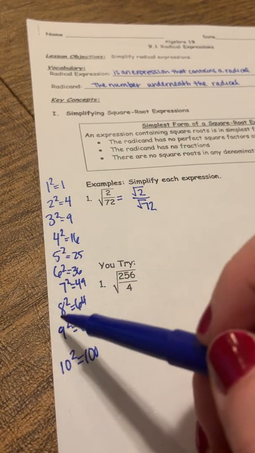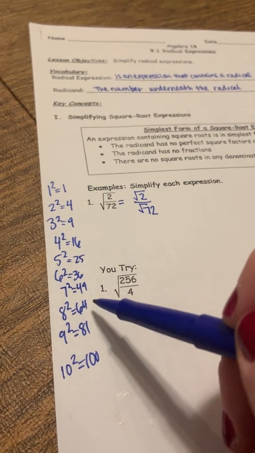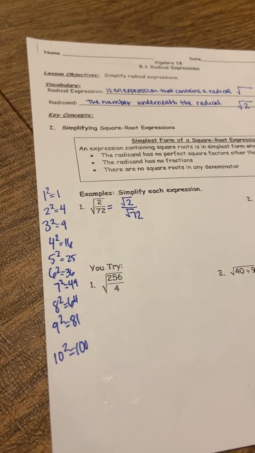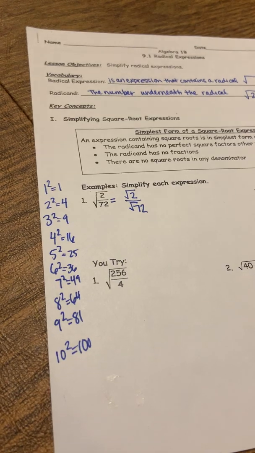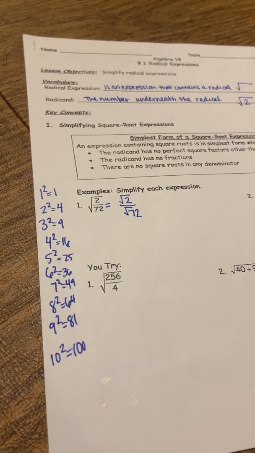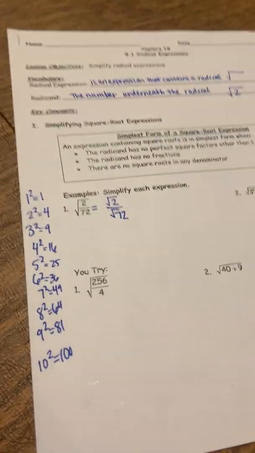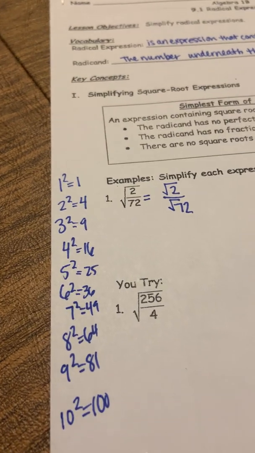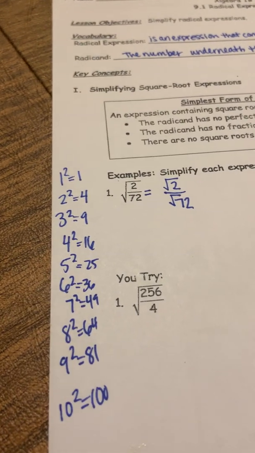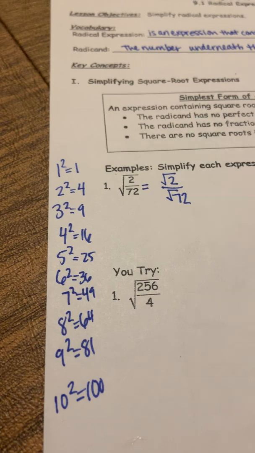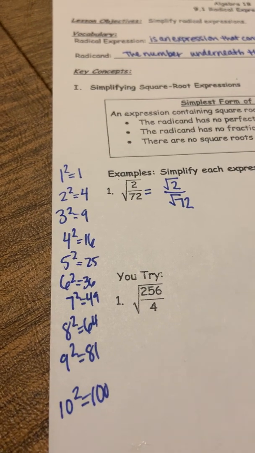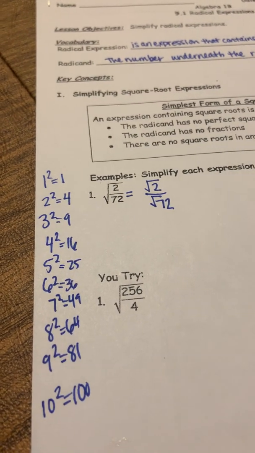So we know for sure that 72 is not perfect. However, 72 could be composite. So what does composite mean? Well, 72 could be made up of one of these numbers on this perfect square list times something else. So it's not prime. Composite is the opposite of prime.